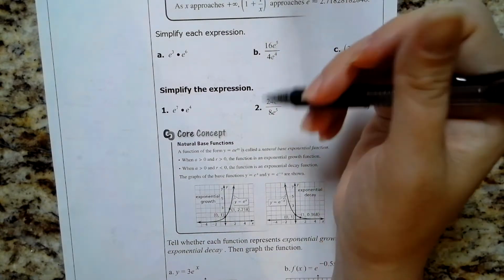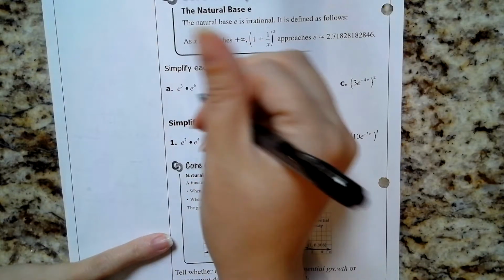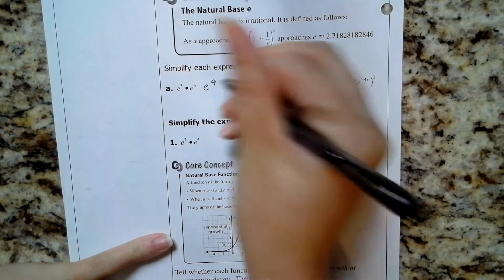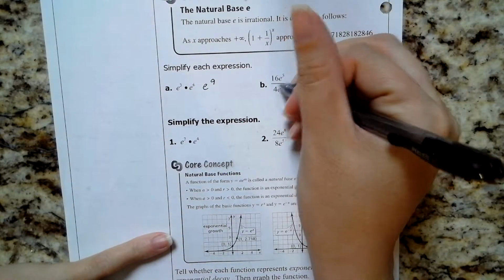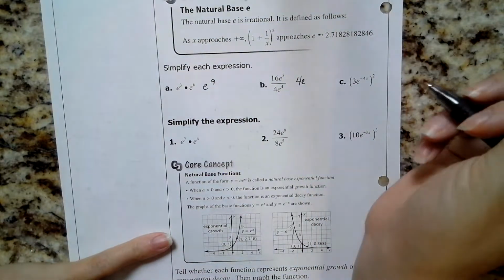Right here, we're just looking at our exponent rules to simplify this. So remember when we multiply, we add the exponent, so it's going to be e to the 9th. When we divide the coefficient, so 16 divided by 4 is 4, and subtract the exponent, so that's 4e.